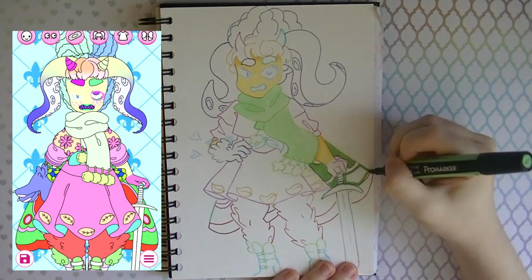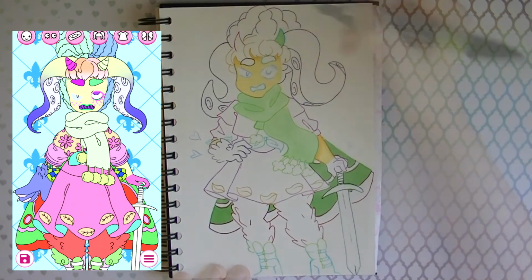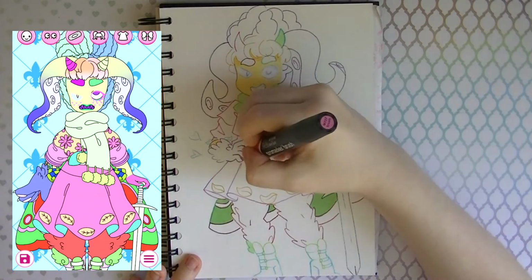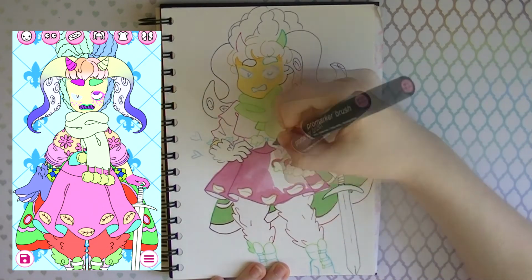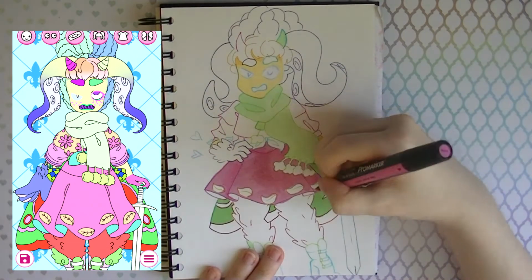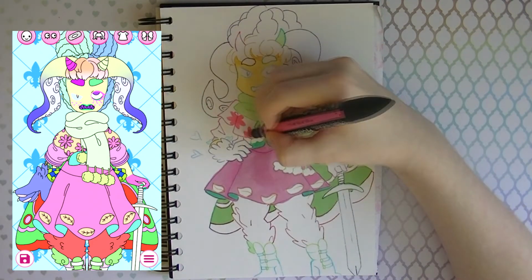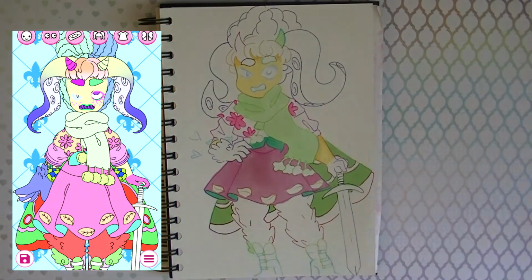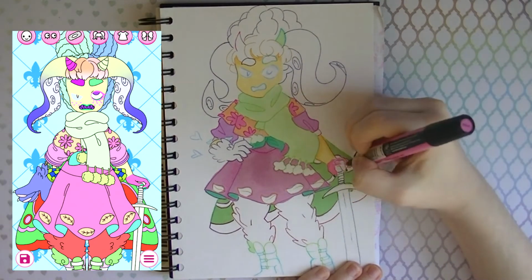I will admit that the colouring ended up a lot darker than the original image because I didn't quite have the right colours, so I do think that the pink and the green especially were a little bit darker than the original version of the character. So I just pretty much went in and colour blocked the whole thing in the best colours I could find, and then the real magic happens when I go in with pencils and start to shade. I think that this is really when it starts to come to life.